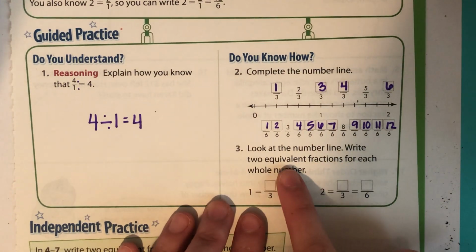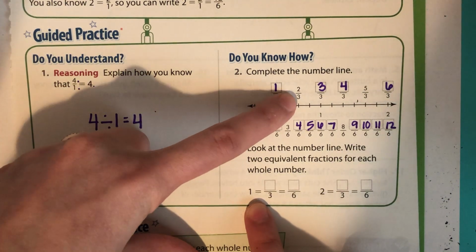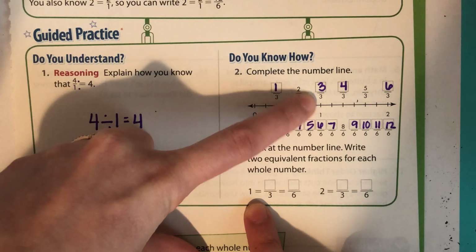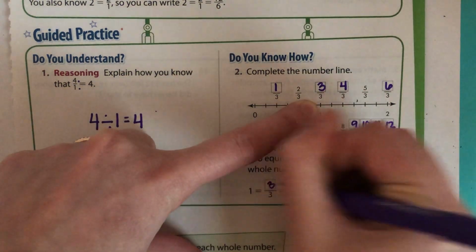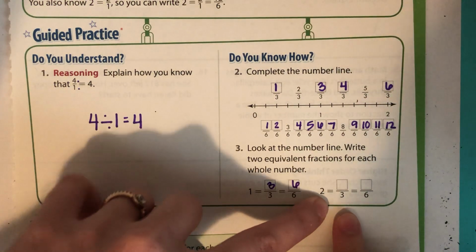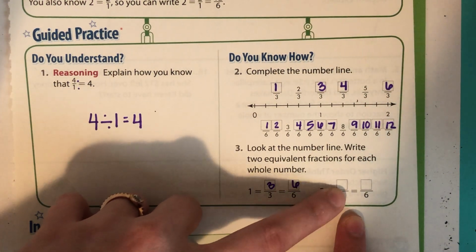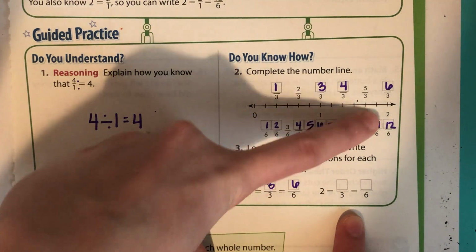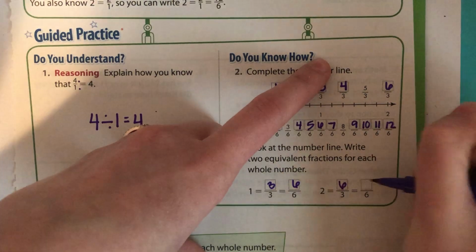Look at the number line and write two equivalent fractions for each whole number. 1, if we go up here to where it is 1, we see that 3/3 and 6/6 is equivalent to 1. Here we see 2, and we know that blank over 3, so we need to find the number 2, which is over here, 6/3, 12/6.